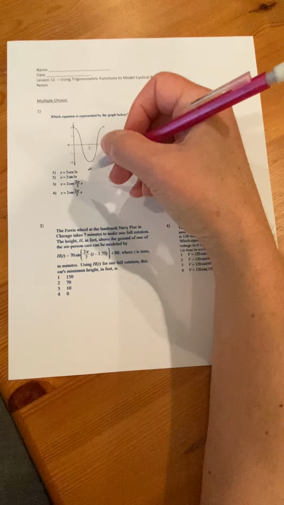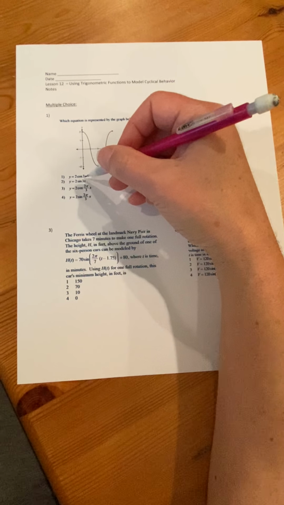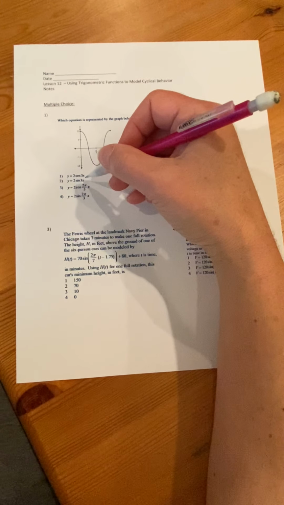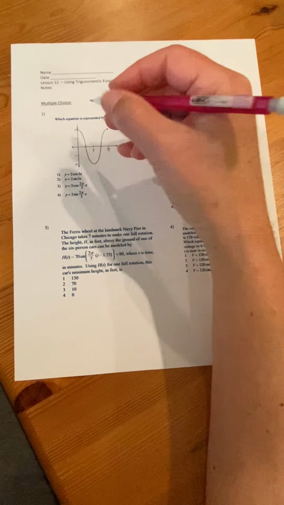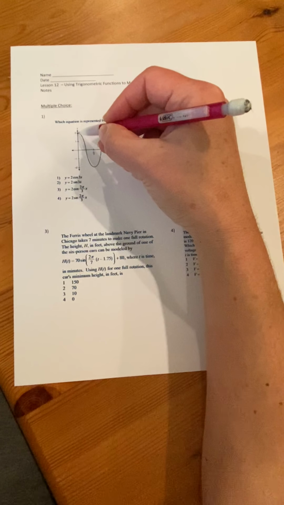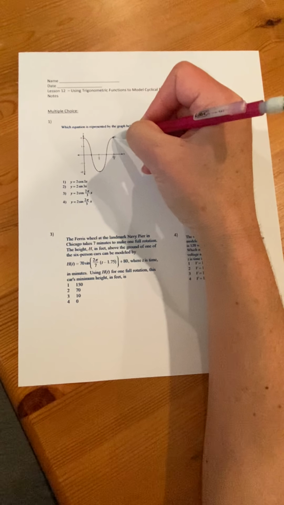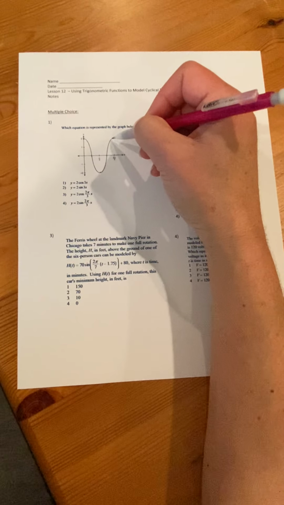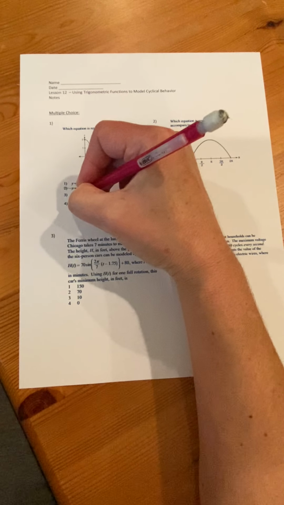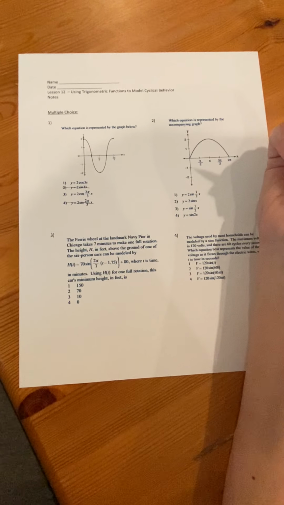So first thing I notice is that, okay, with multiple choice, sometimes it's easy to eliminate some wrong answers right away. If I take a look at this graph, you see how it goes from max to midline to min to midline to max? Well, right away, that says cosine to me, so I could just get rid of choices 2 and 4 because they don't even say cosine, all right?